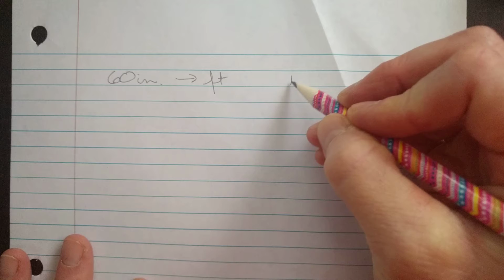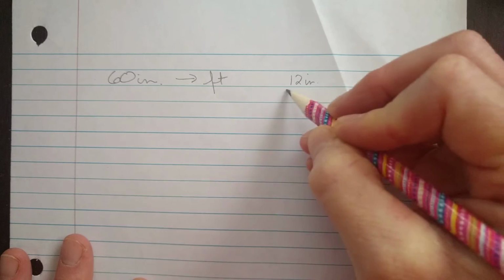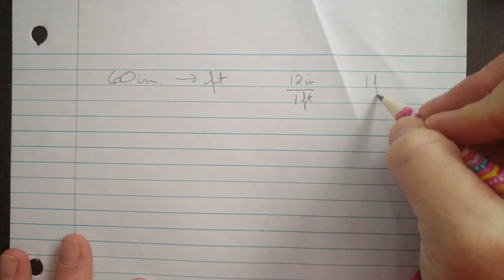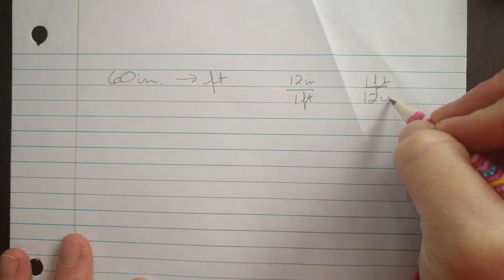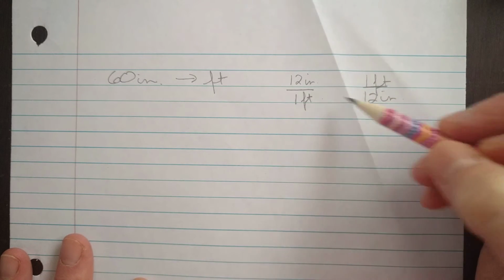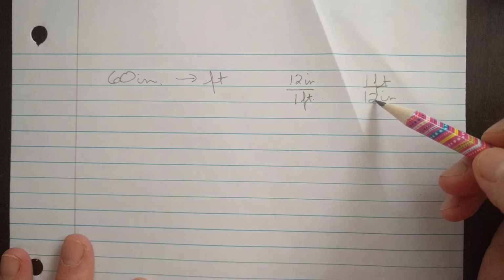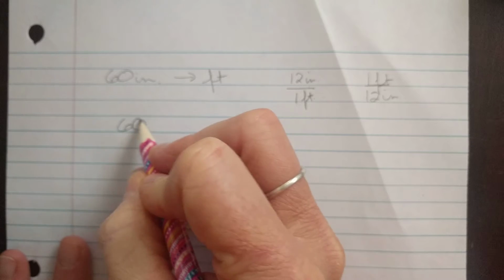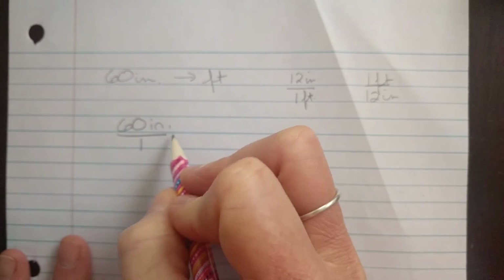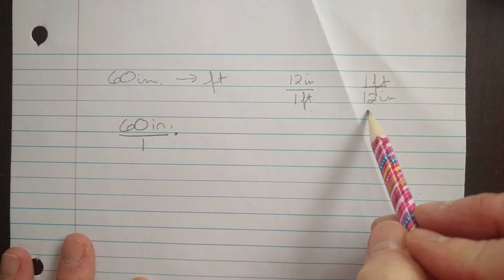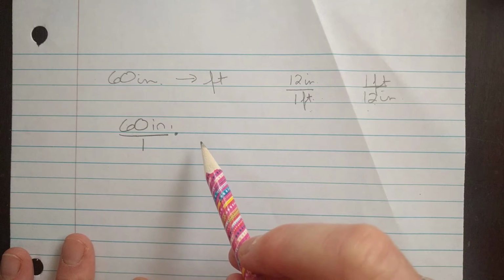We know that there are 12 inches in 1 foot, and that's another way of saying 1, or 1 foot is 12 inches, also another way of saying 1. Both of these equal 1, and they're called unit multipliers because we're going to use them to convert. Now I have 60 inches. I'm going to write it over 1, and I'm going to multiply it by one of these unit multipliers so that I can convert to feet.